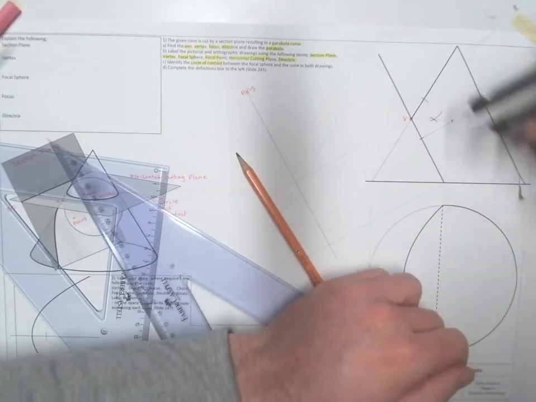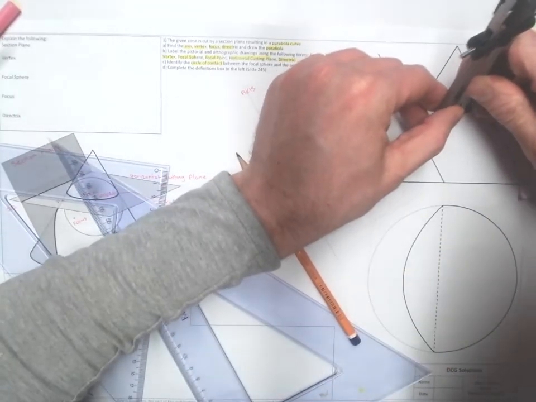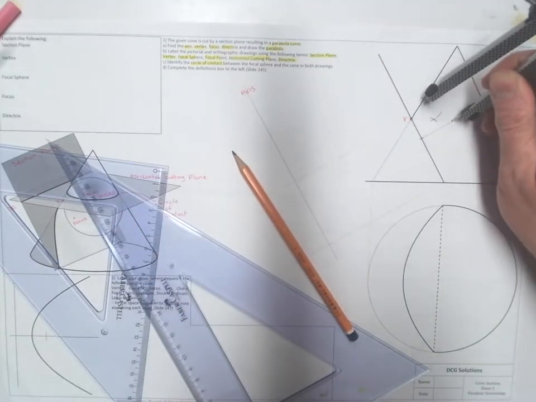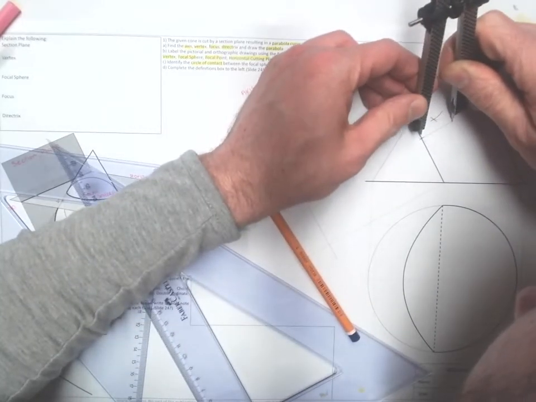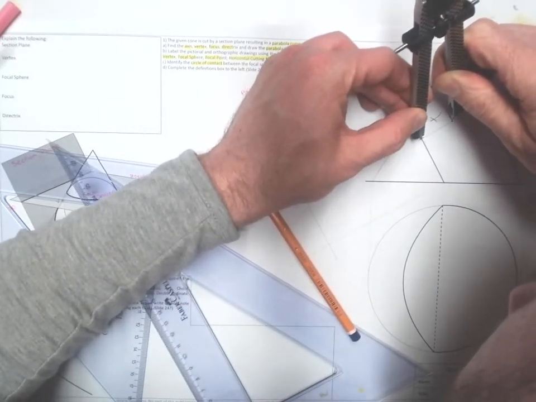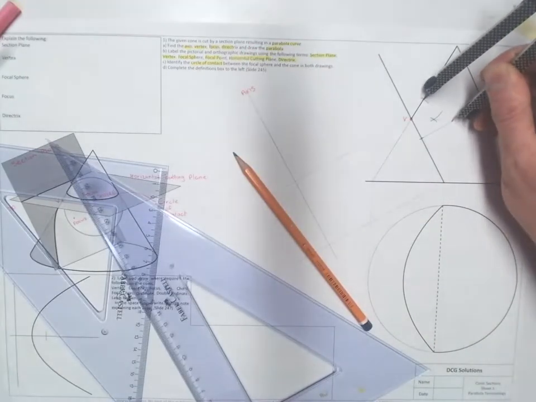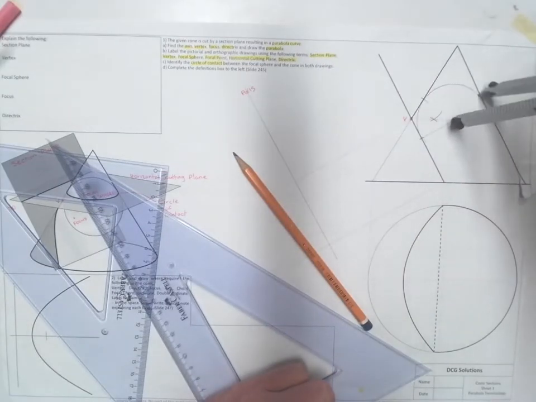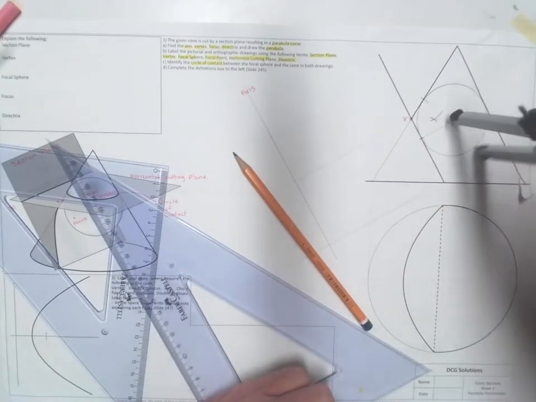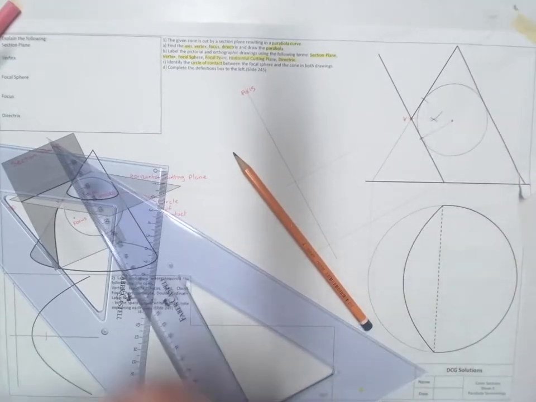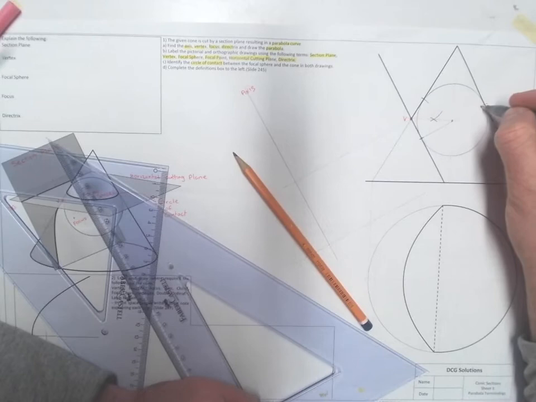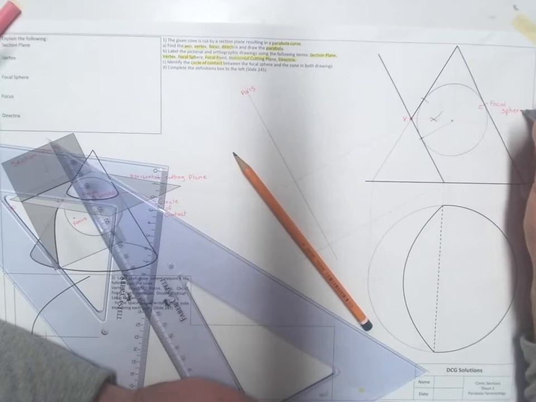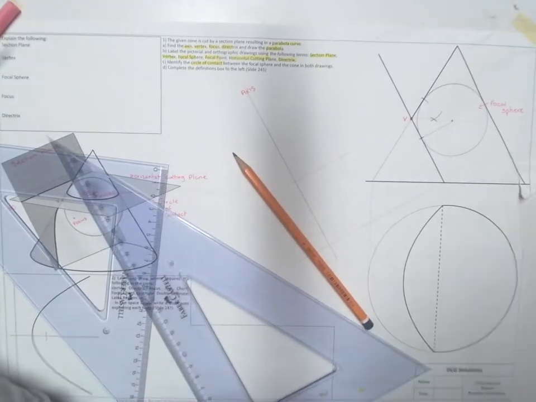I can get my radius off that because it's tangential. It should be tangential to there, and if I do it correctly, it hits the side of the cone perfectly as well. So we draw a circle, and that is now our focal sphere. You can label this as you go. This is something you need to know, just terminology you need to learn. So that focal sphere is there.